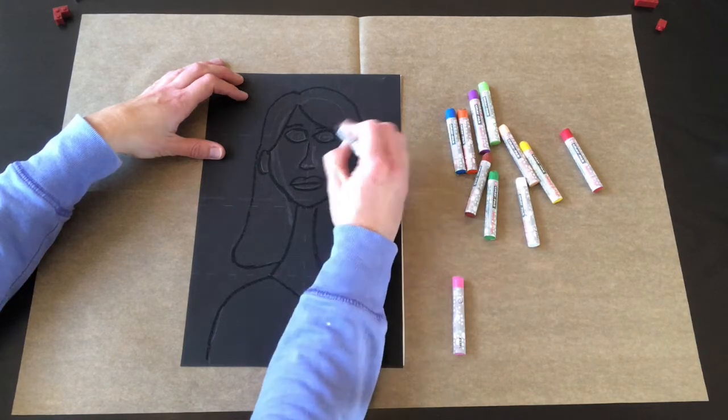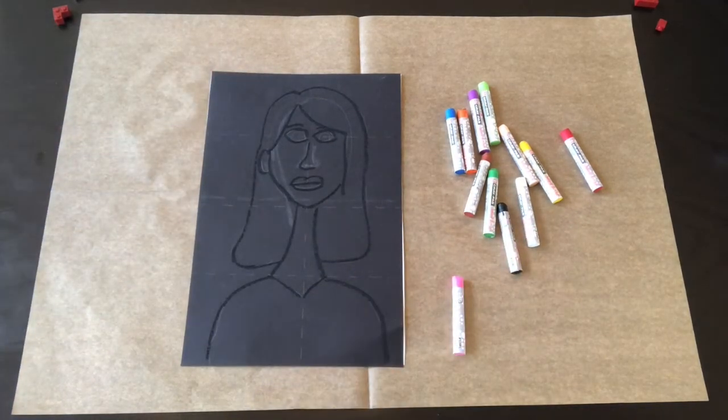Now this is a very important thing to listen to. Remember when I said that black doesn't blend well? That kind of goes for dark brown and other darker colors as well. So if your hair is black or dark brown, or you want to include some darker colors on your portrait, you'll want to do that at the very end.